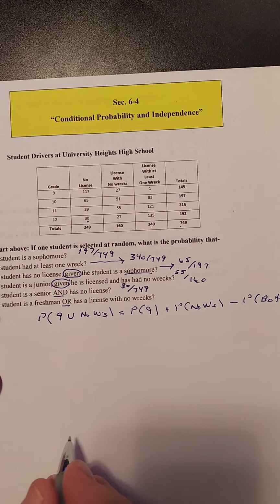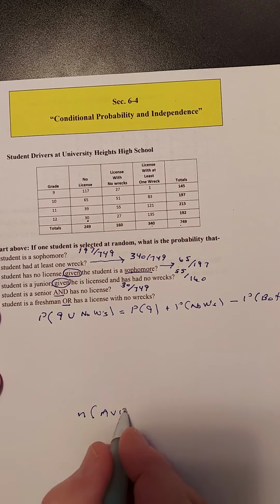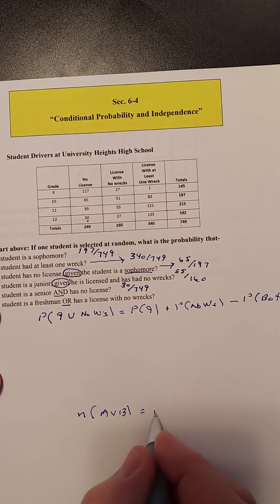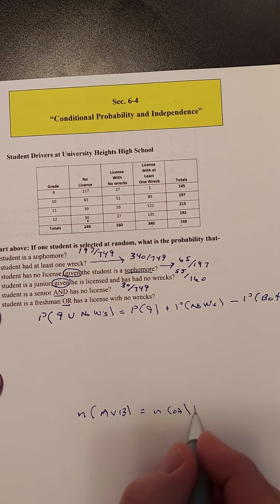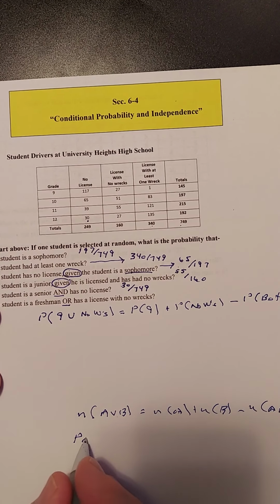This is similar to the formula from last chapter. We had the number in A union B. We said that was the number in A plus the number in B minus the number in A and B. That was the formula. And then we expanded that to the probability.